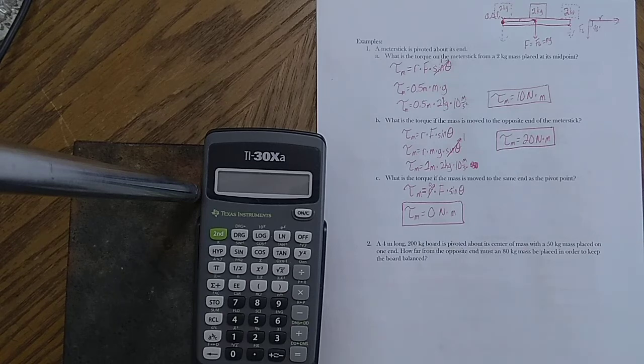Okay, now that we see how to calculate torque, we're going to see how to find a net torque in a situation where there are multiple torques acting on some object. So, our situation, we have a 4-meter long, 200 kilogram board pivoted about its center of mass with a 50 kilogram mass placed on one end. How far from the opposite end must an 80 kilogram mass be placed in order to keep the board balanced?